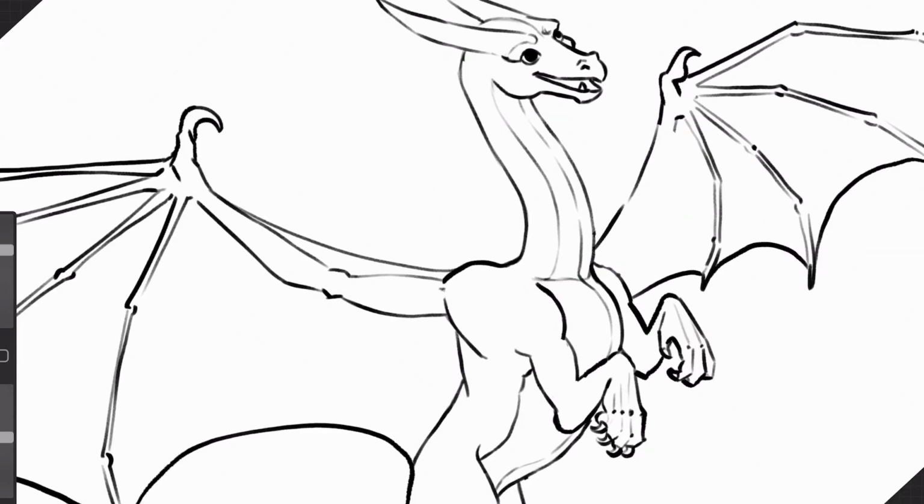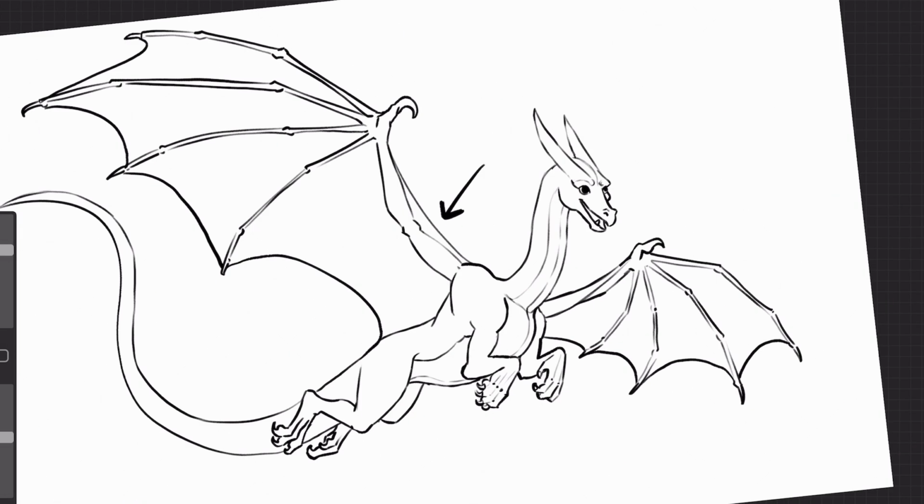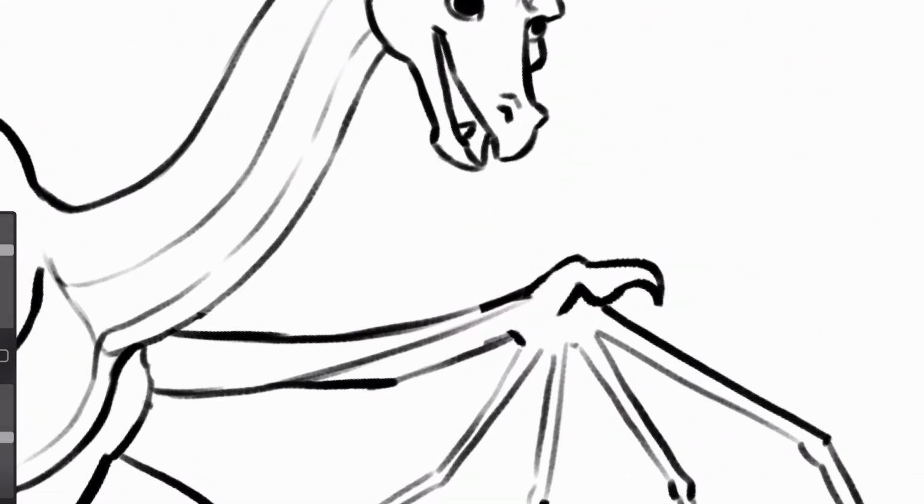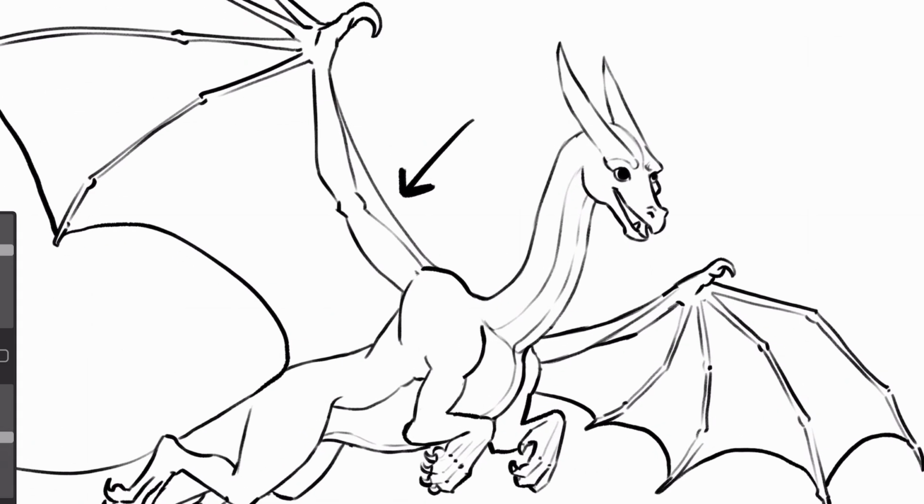So we've got that line. The trick is in the membrane here, I think. And I want that membrane to be more forward. Kind of like that. It helps a little bit. So what I've done there is that membrane bit is now basically all of that bit. It's not perfect, but you get the theory.